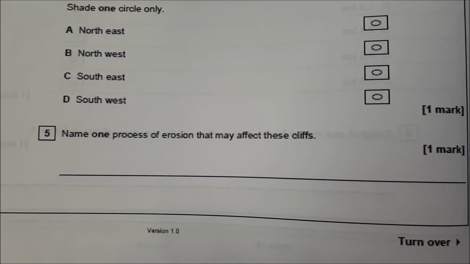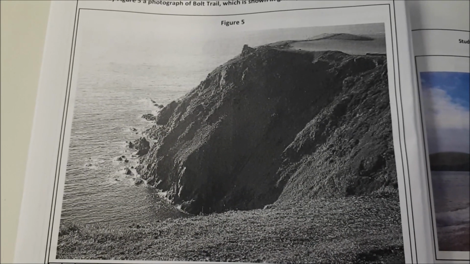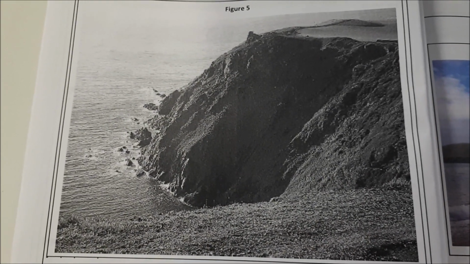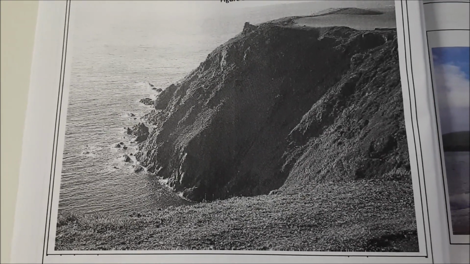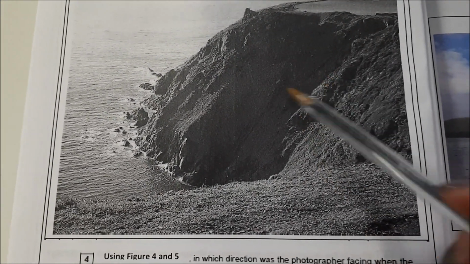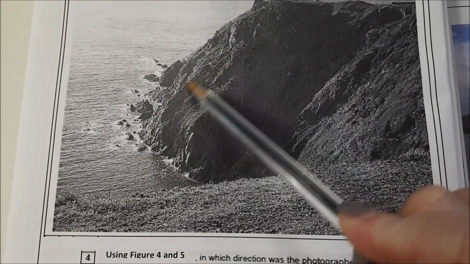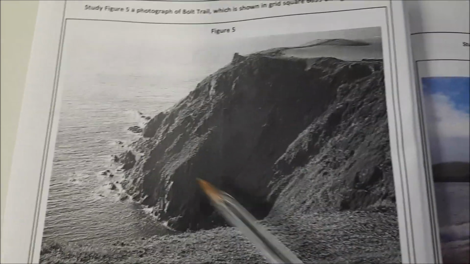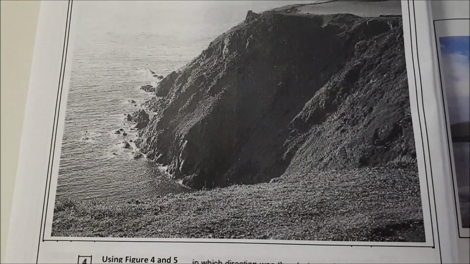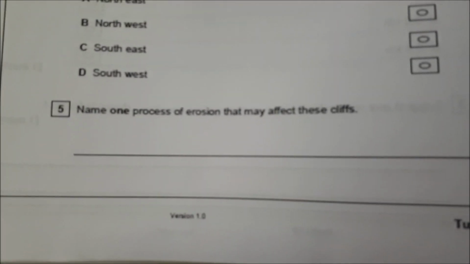The picture that actually has these cliffs in it is this one here. Mine's black and white. Yours is in colour in your exam, so you'll be able to see that better than me. But we can see from here that we've got a kind of raggedy cliff edge. We can see some material has been kind of worn away. We can see some things are falling into the sea there. We can see that this cliff has been eroded. So the question asks us to name one process of erosion that may affect these cliffs.